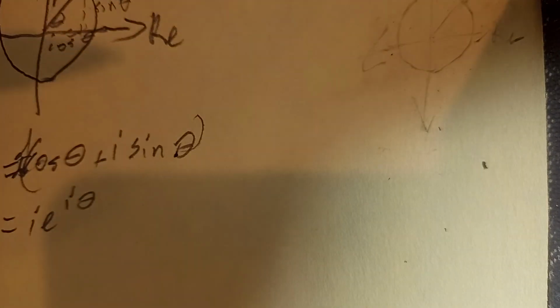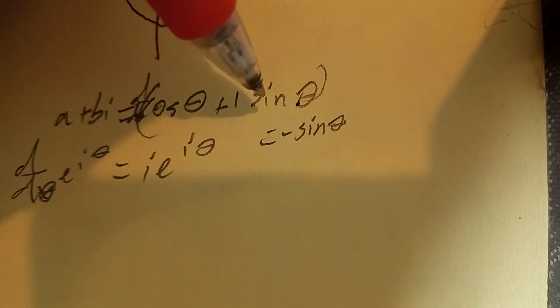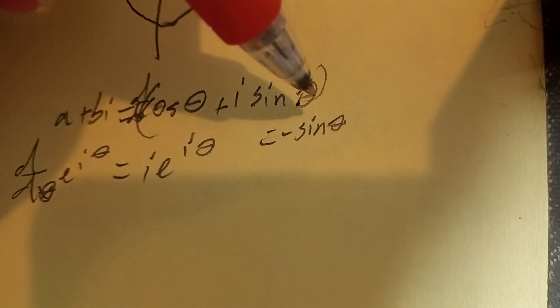But let's just differentiate the right hand side here. This is equal to the derivative of cosine, which is negative sine. The derivative of i sine theta: well, i is a constant, even though it's imaginary, it's still a constant, not a function, so the derivative of sine theta is cosine theta.